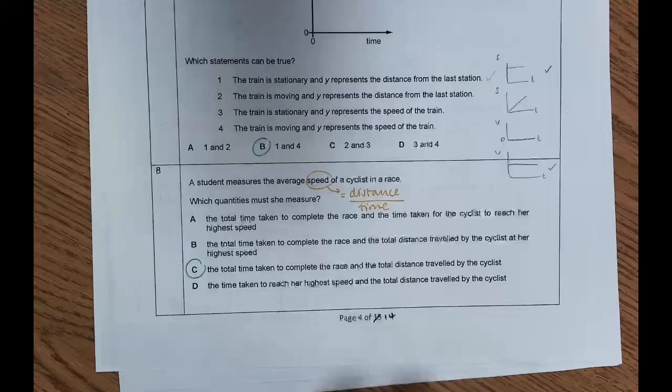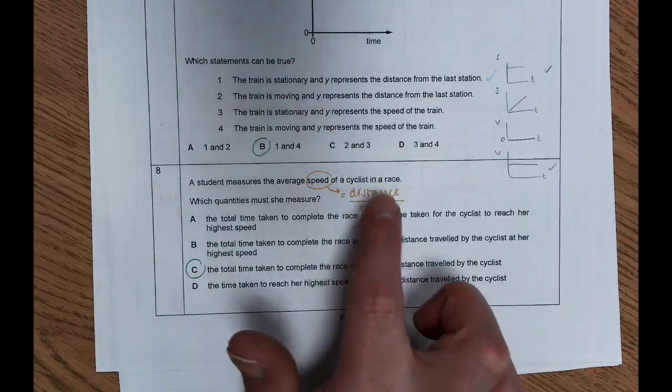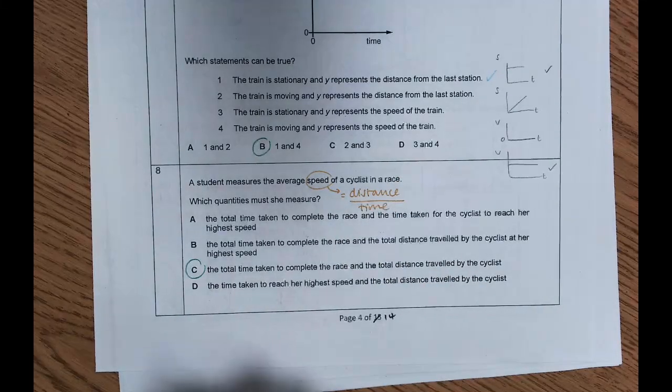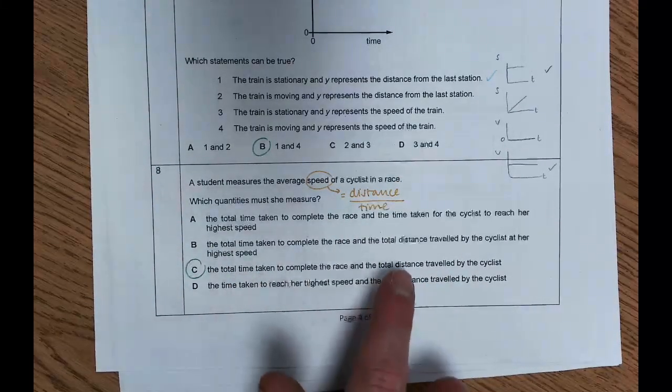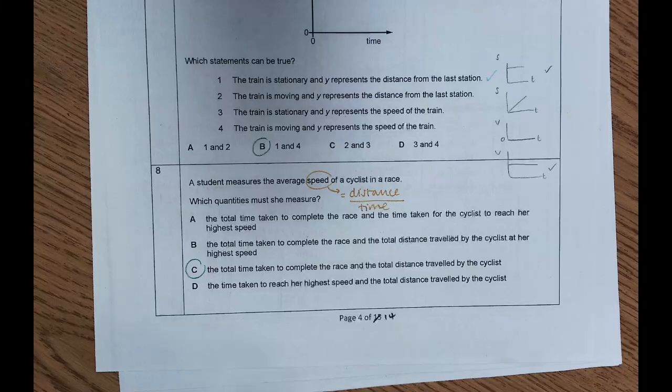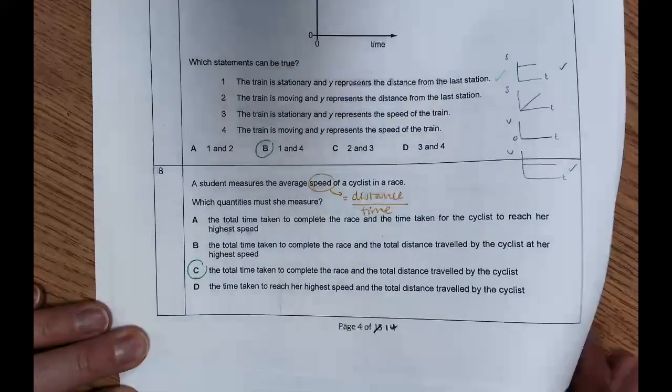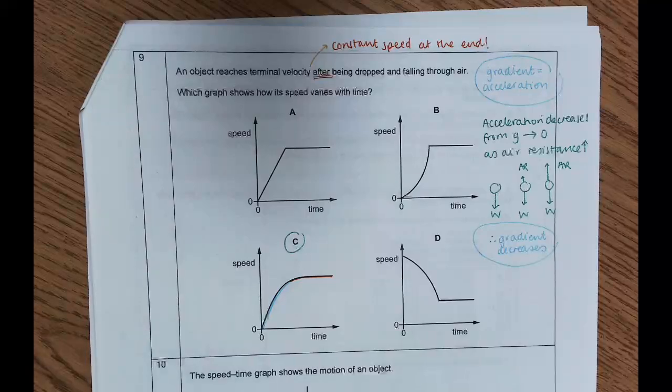A student in question 8 measures the average speed, which is distance over time. Notice how I annotate this to myself. So then I know that I need to know these 2 things, and I look for the one that includes distance and time. And it really is as simple as that for that one. In question 9, this is a bit trickier.